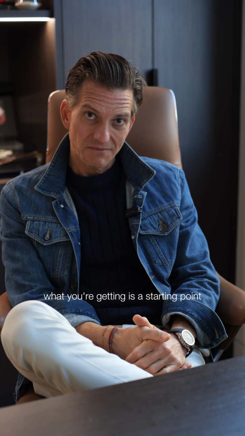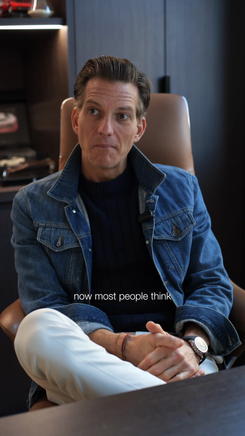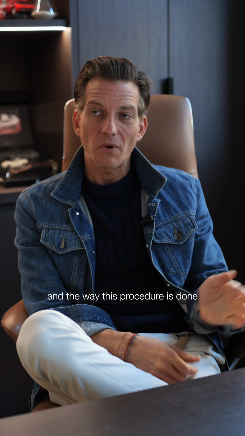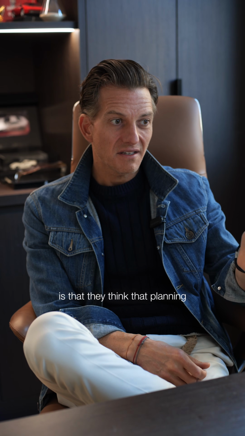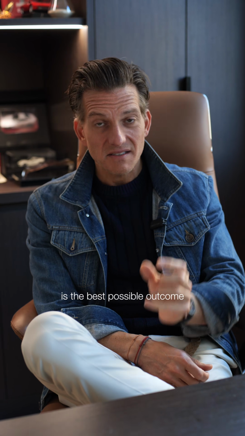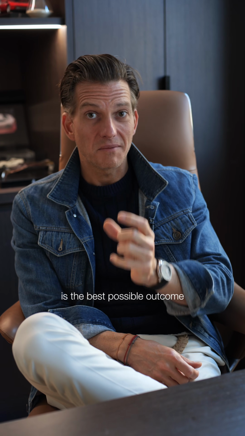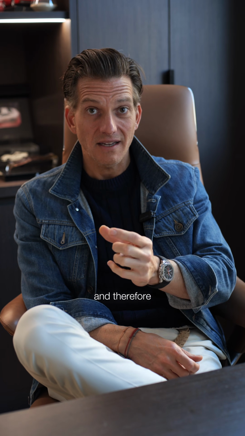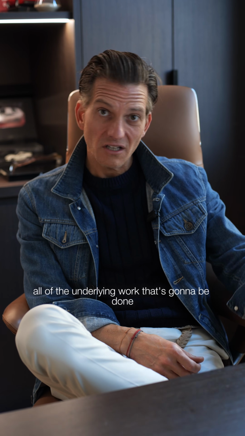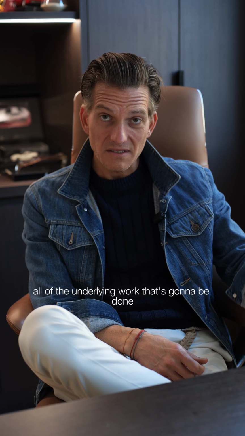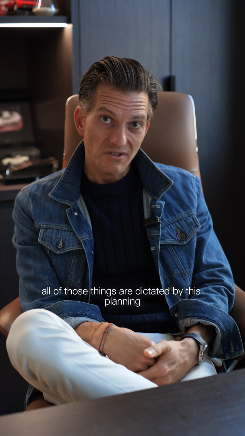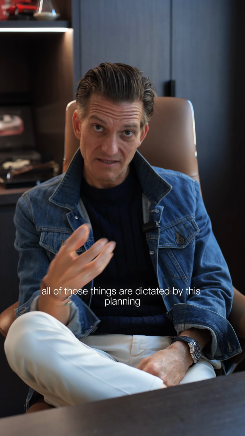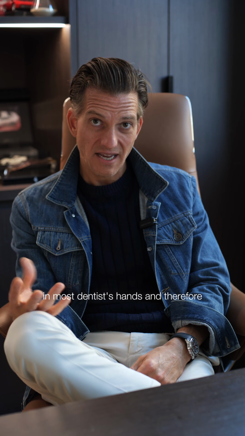a starting point. Now, most people think, and the way this procedure is done is that they think that planning is the best possible outcome of what your teeth should look like. And therefore, all of the underlying work that's going to be done by the time you put the temporaries in, meaning the preparation, the reduction, the occlusion, all of those things are dictated by this planning in most dentists' hands.